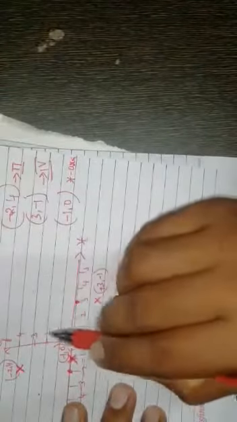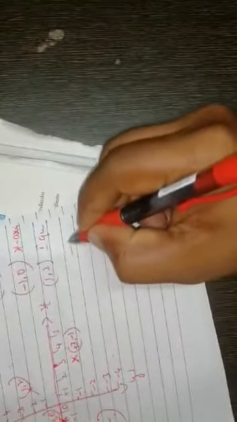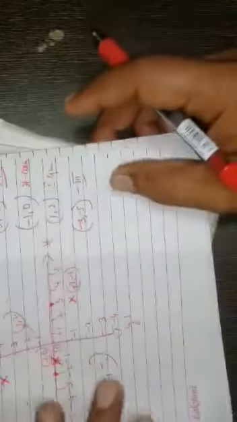Next point is 1 comma 2. You know 1 comma 2, it lies here. So 1 comma 2 is nothing but the first quadrant. And next, minus 3 comma minus 5, where are the minus and minus values? It comes here. By looking at it only we can make out. So it is the third quadrant. Minus 3 comma minus 5 is in the third quadrant. Okay, look at the next question.